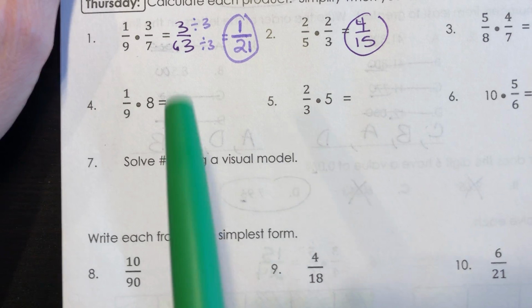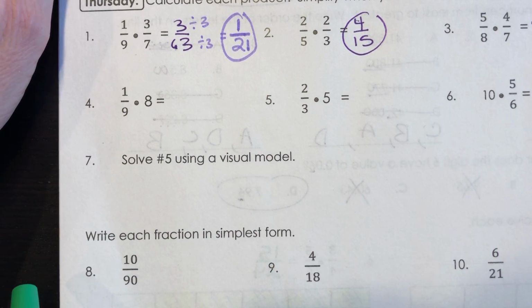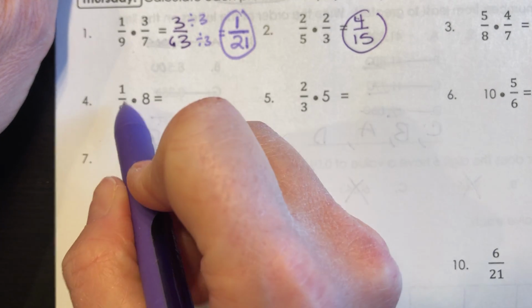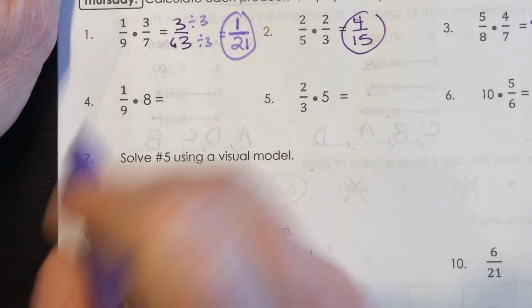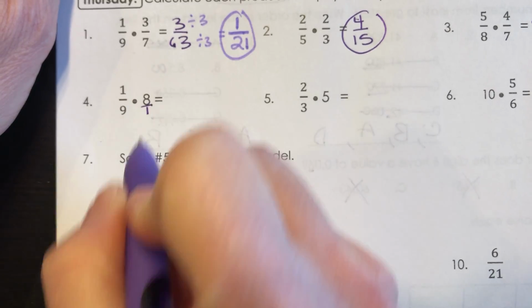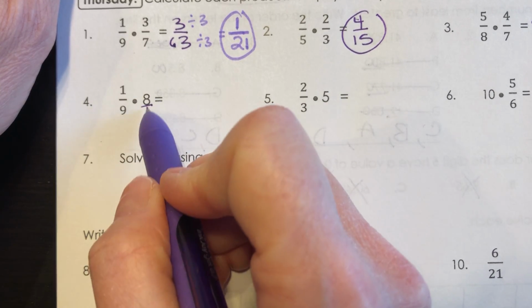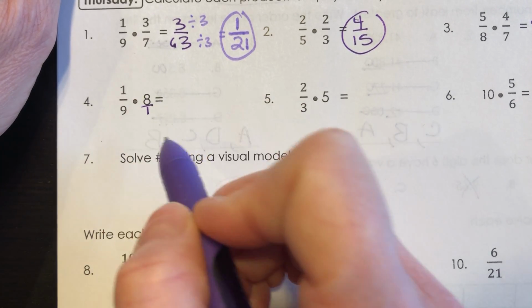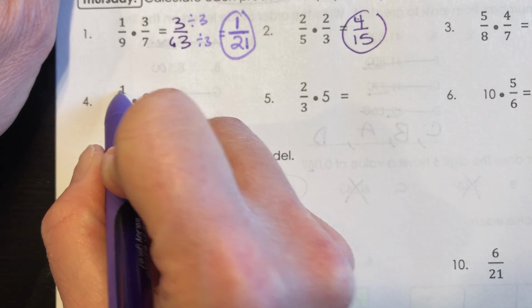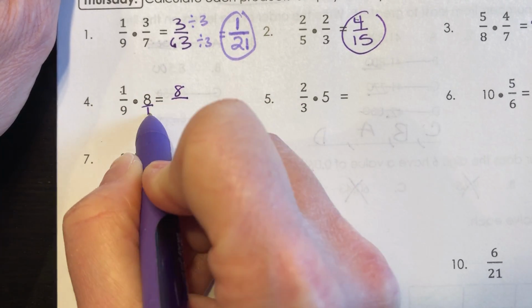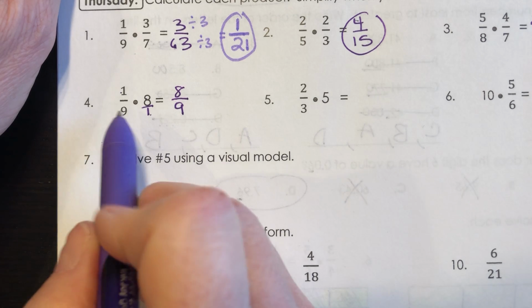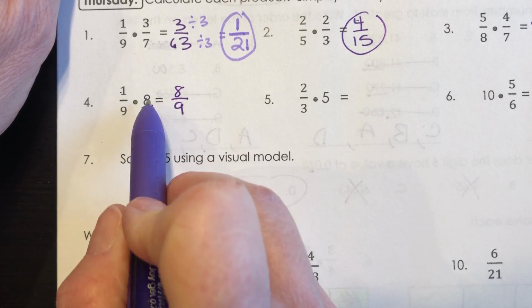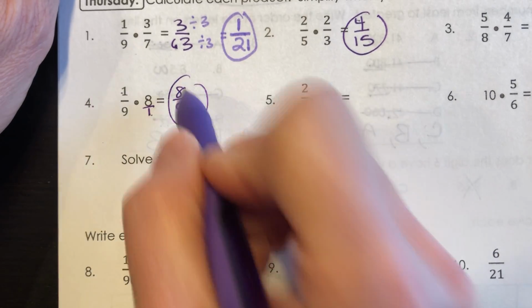For number 4, I have 1/9 times 8. And I learned in class that I could either add 1/9 8 times, or I could put a 1 underneath this 8, because isn't 8 over 1 the same value as just 8? This is like a little division problem, and 8 divided by 1 is 8. So now I can multiply across the top. 1 times 8 is 8, and 9 times 1 is 9, and get 8 9ths. And that makes sense, because if you added 1/9 8 times, you'd be repeatedly adding that 1 8 times. So 8 9ths, that's it.